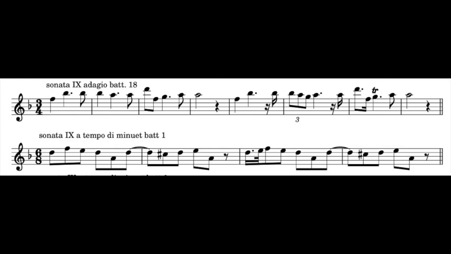And then in the same sonata, a tempo di minuetto is interesting, where it's interesting the position in which Handel makes the ornaments in this strange minuet in 6/8.